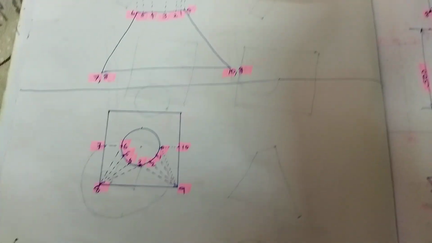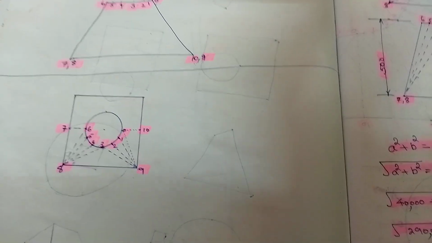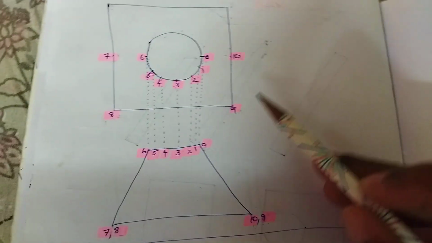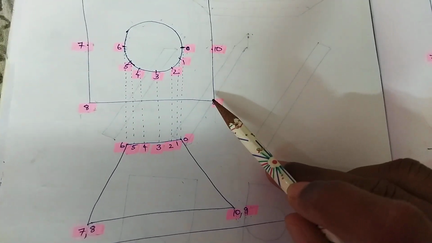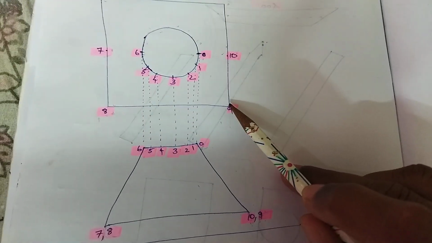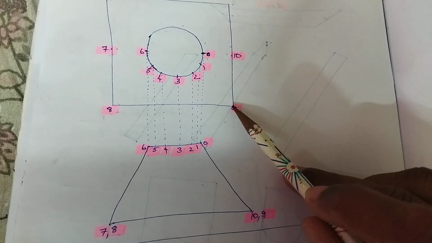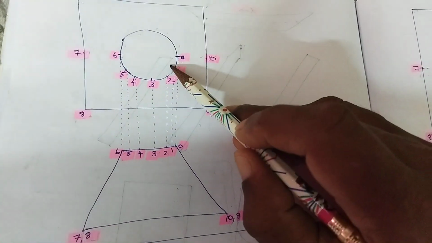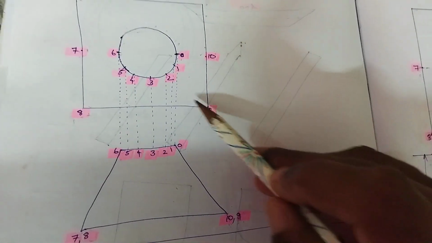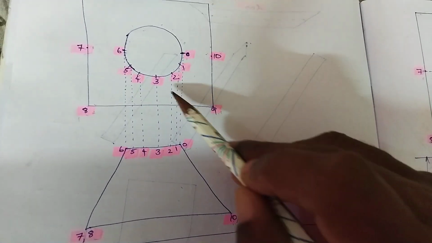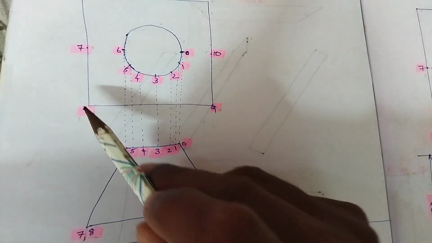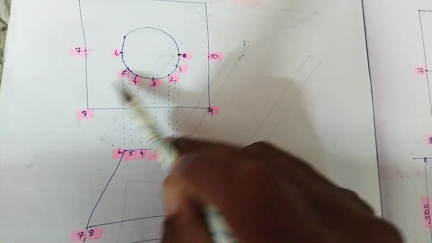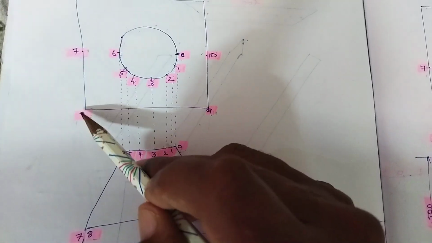Okay. How will we be making its development? If you make the development, some bending lines have to come from 9 to 0, 9 to 1, 9 to 2, 9 to 3. Afterwards, bending lines will be from 8. 8 to 3, 8 to 4, 8 to 5, 8 to 6.